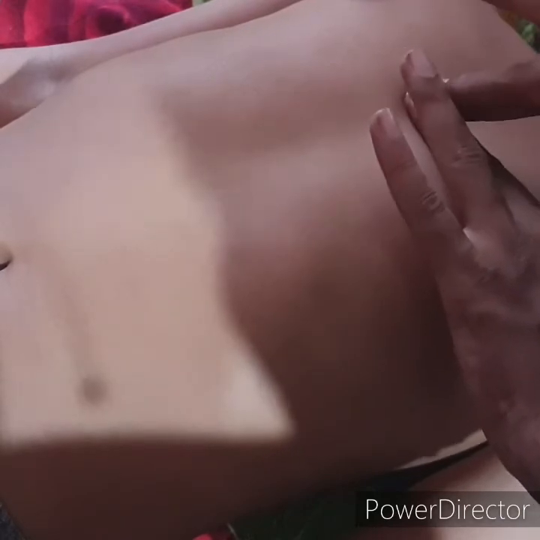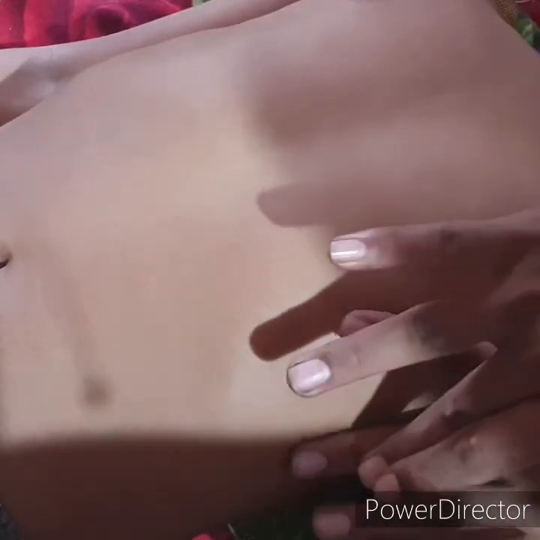Next, percuss the anterior chest and lateral chest. The heart usually produces an area of dullness to the left of the sternum.